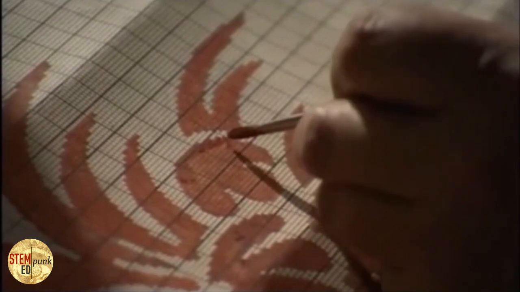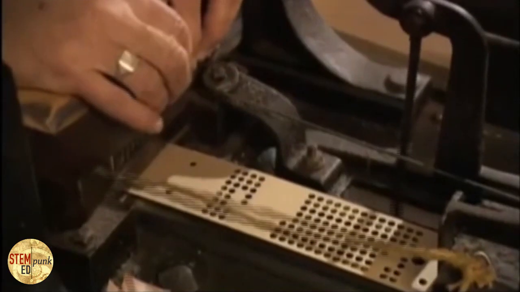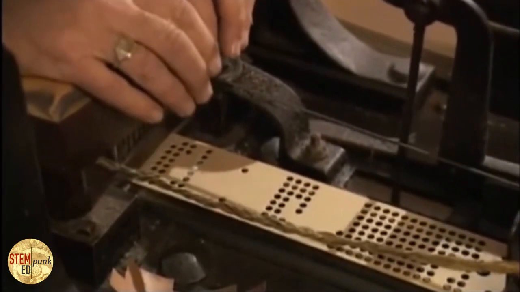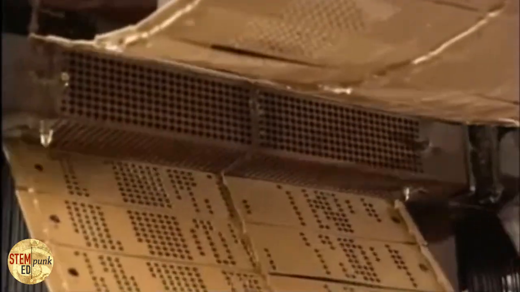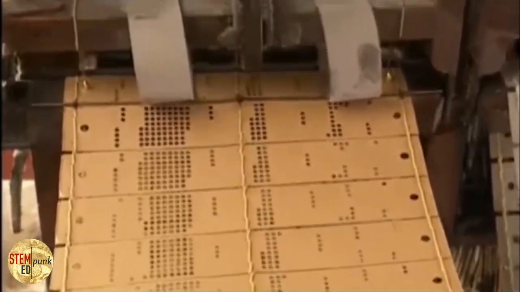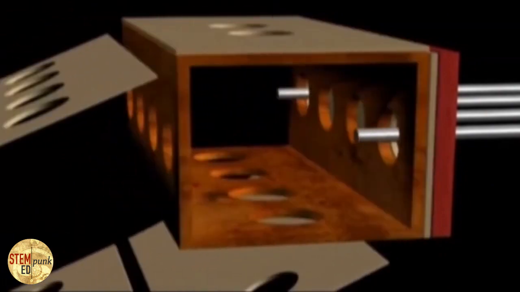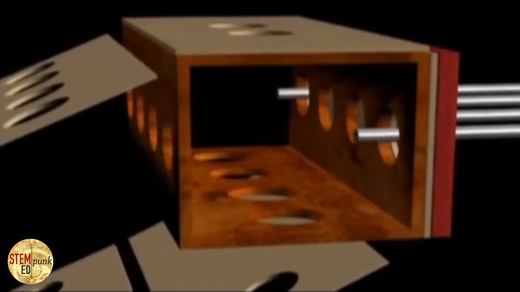It worked by using punched cards to control the automatic weaving of complex patterns. First, an artist would sketch out a pattern. Then another artist would convert that pattern into punched card instructions that the loom could follow. The cards would then be fed through the loom to direct the weaving of the cloth. As the cards would move through the machine, metal probes would be pressed up against each card. If there was a hole punched in the card, the probe would move through it. If there was not a hole punched in the card, the probe would be blocked from moving through it.